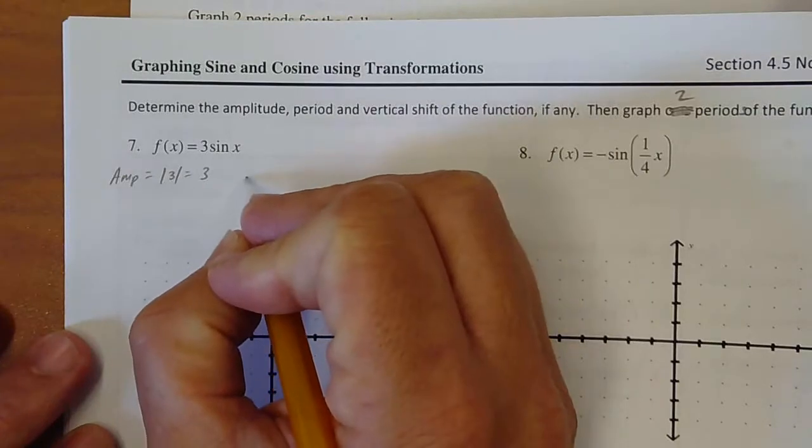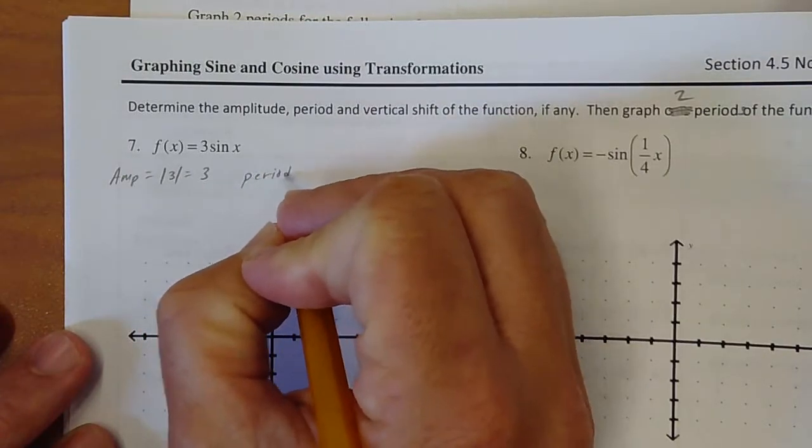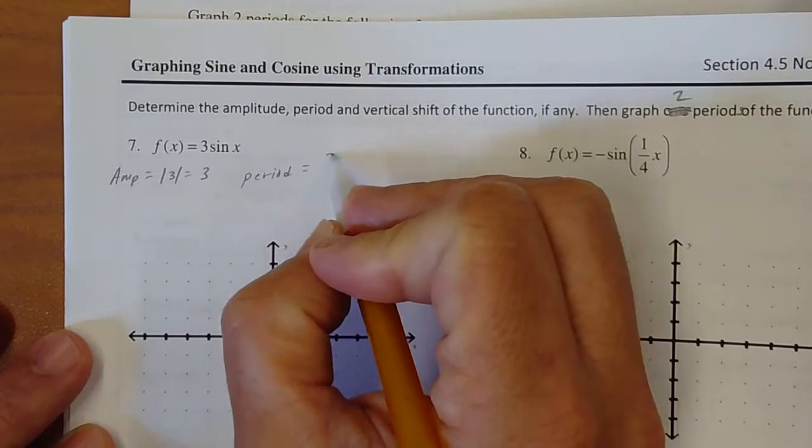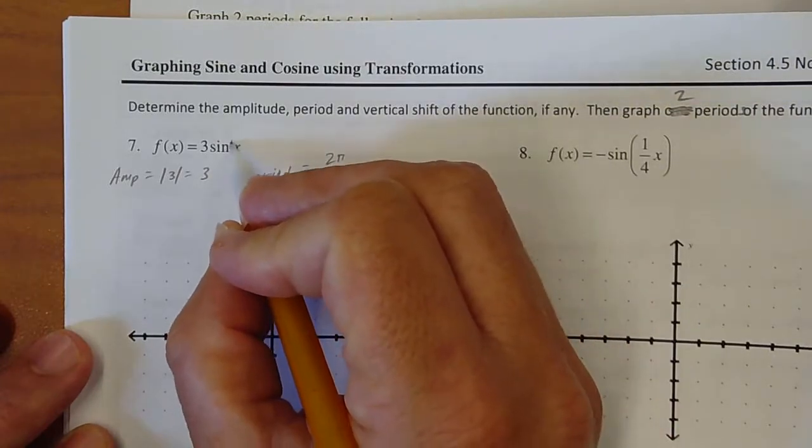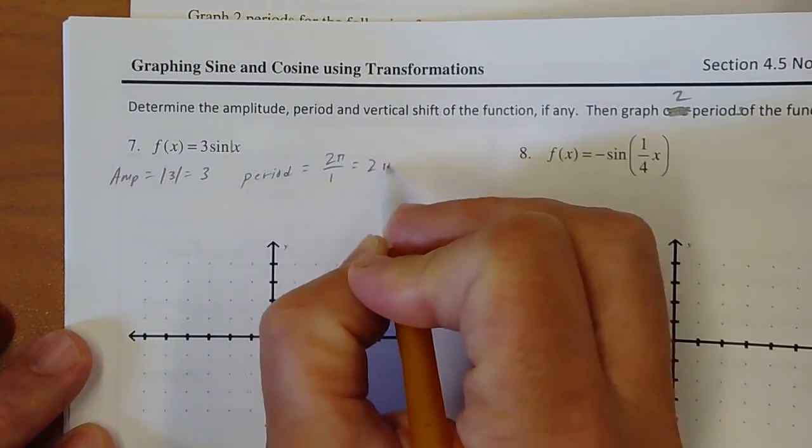Okay, let's go on to period. Period is always 2 pi over b. So 2 pi divided by b, and b is 1.